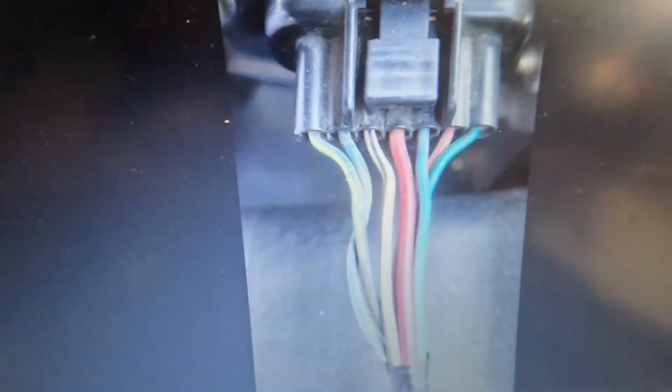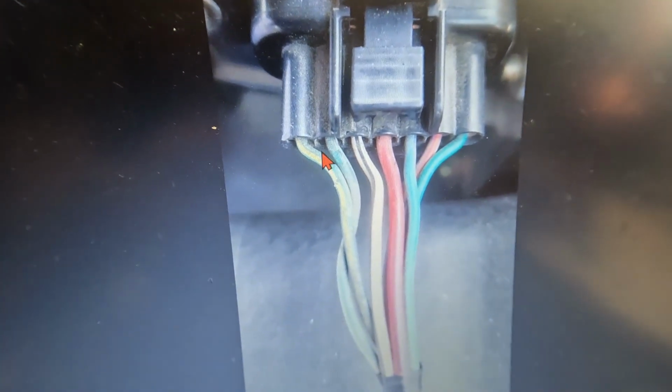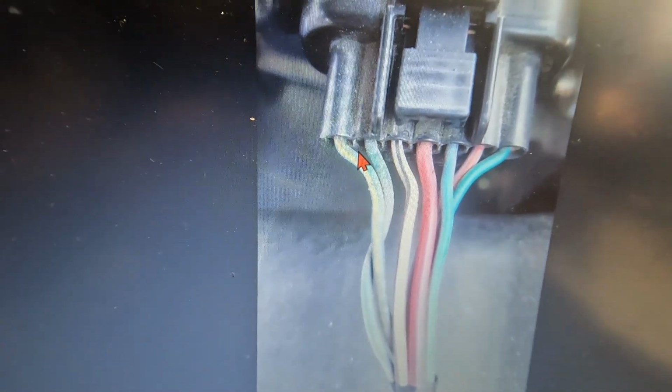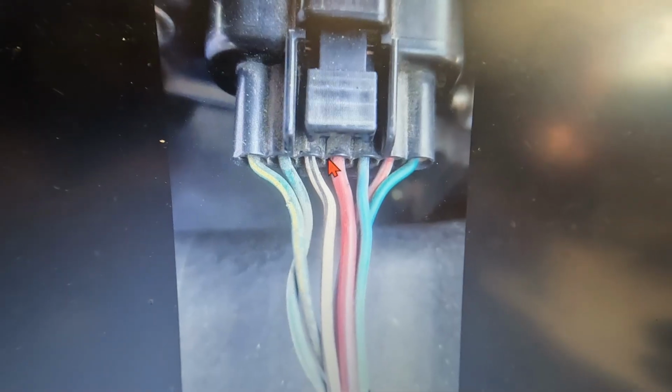On the left side we have the green with the yellow stripe, then going to the right we have the green with a white stripe, then a white with a black stripe, and we have the red wire.